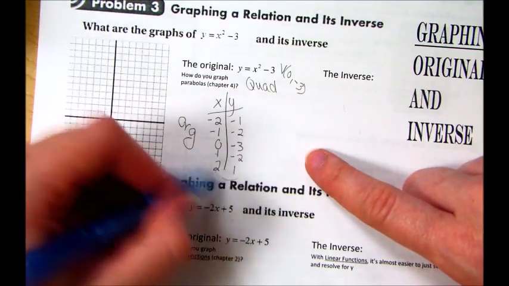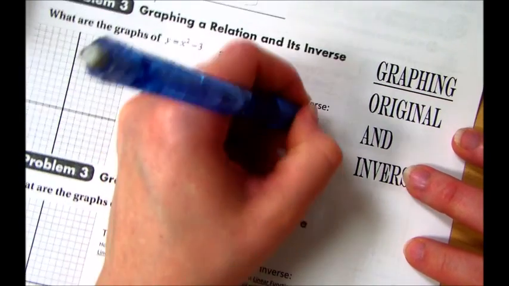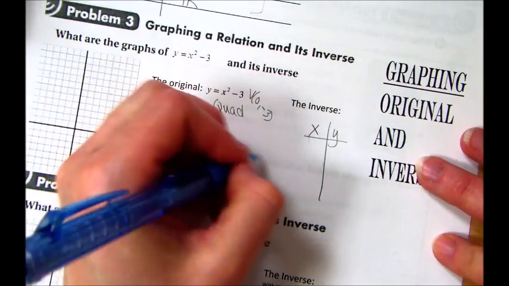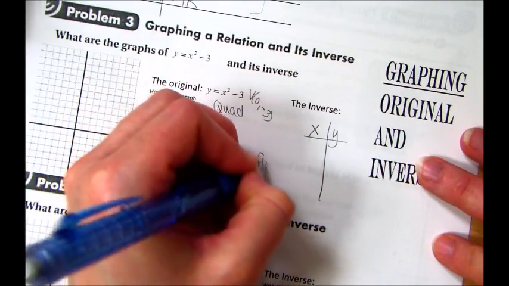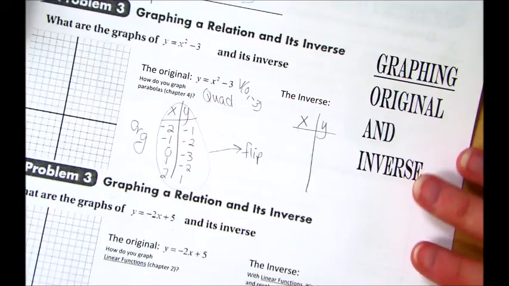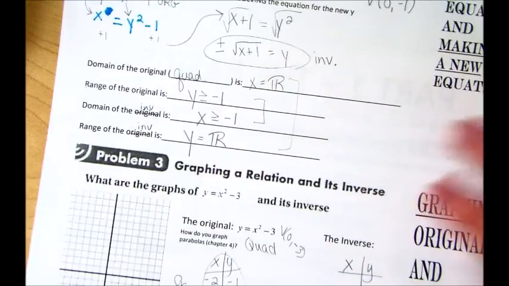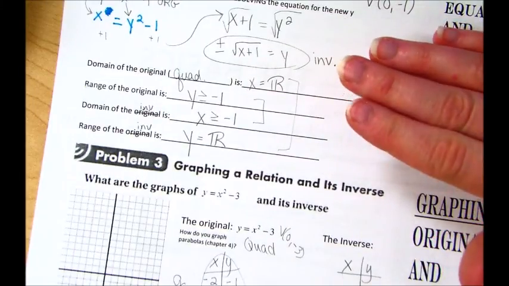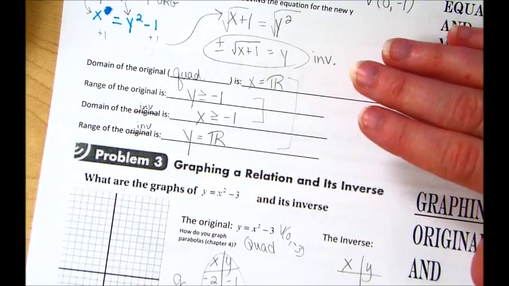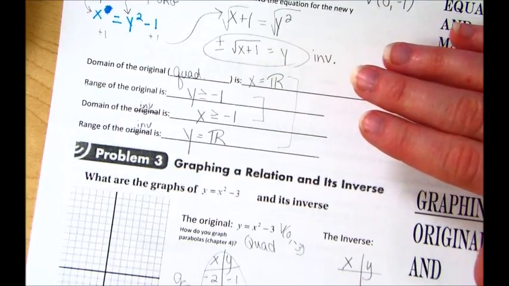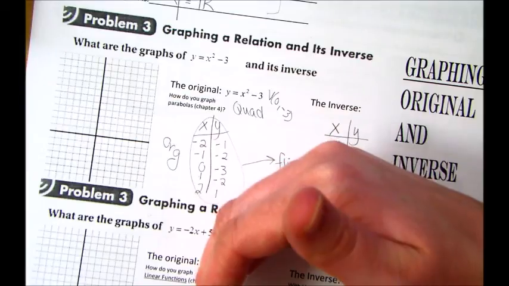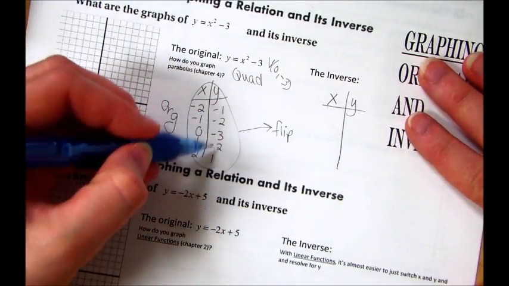Now, since we had to make an XY chart to graph our original, for the inverse we may as well make an XY chart and just flip these numbers around. So all we have to do is flip. Since we already have an XY chart, we're not going to resolve it like we did up here. It doesn't ask us for the new equation. It just asks us for the graph. So since we already made an XY chart, we're just going to make a new XY chart. So just write these y's on your way down.